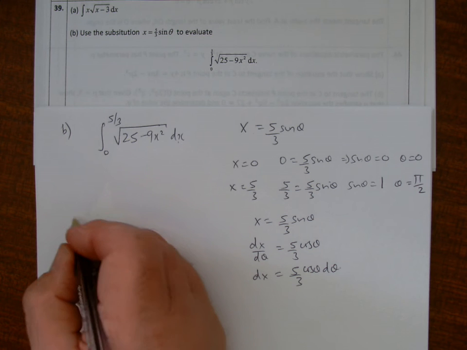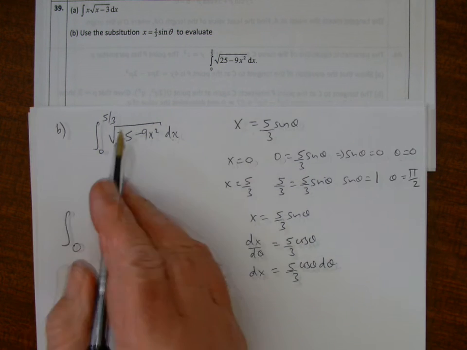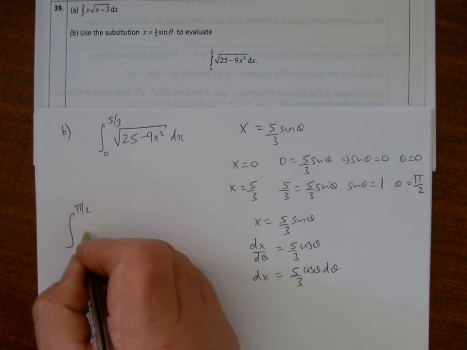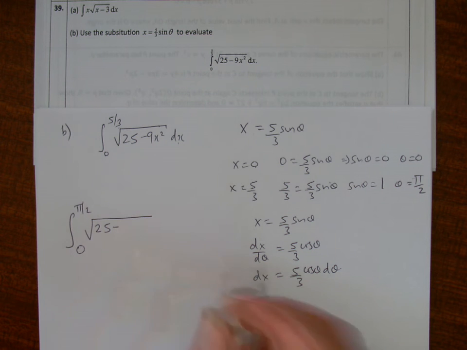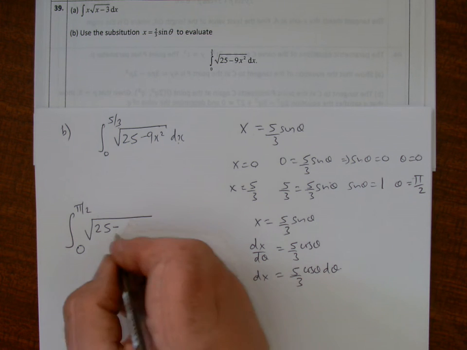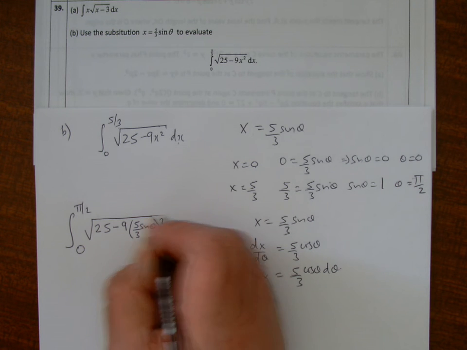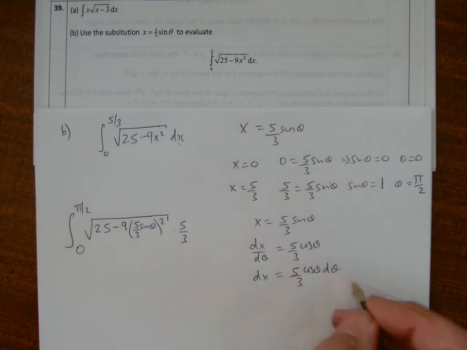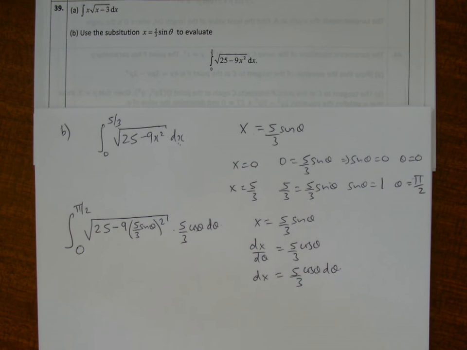So changing the integral limits, 0 maps to 0, 5/3 maps to pi by 2, and inside is 25 minus 9x squared, so that's 9 times 5/3 sine theta squared, and the dx is 5/3 of cos theta d theta.